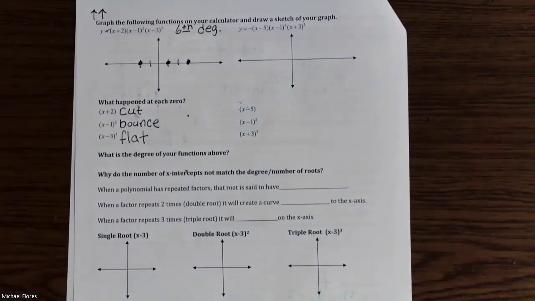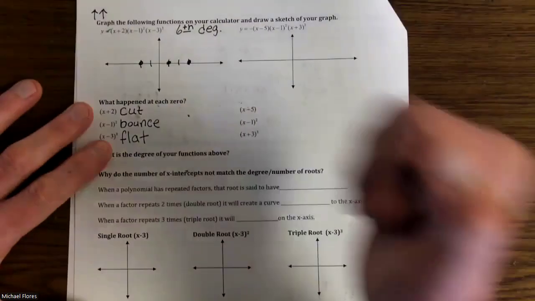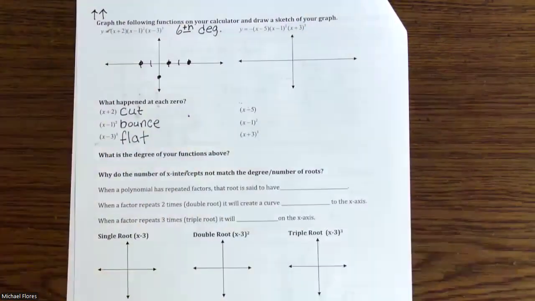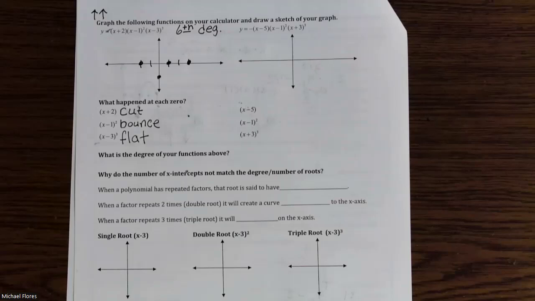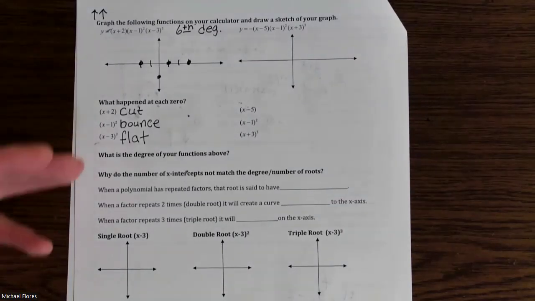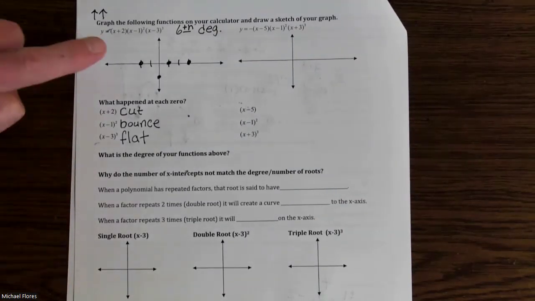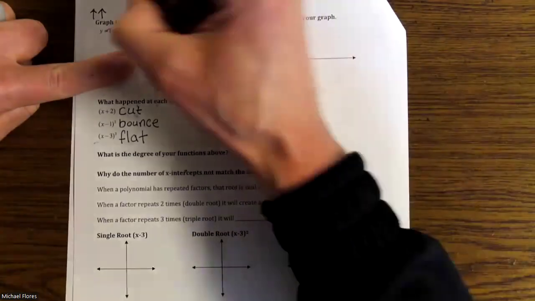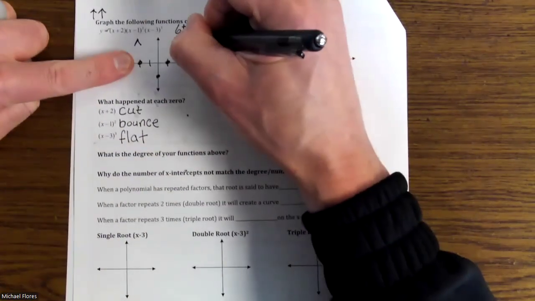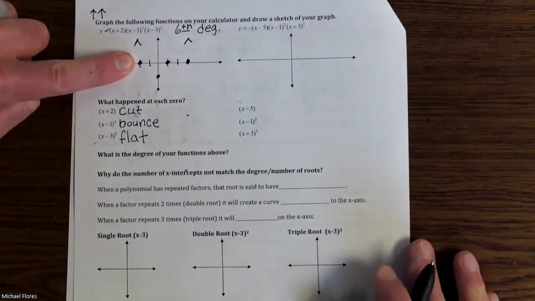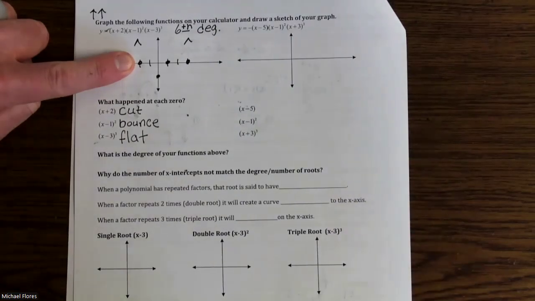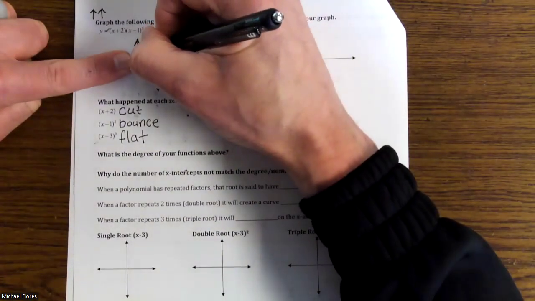Now, we don't have that big of a scale, so let's just say our y-intercept is going to be here. Now, here's where all this stuff comes in handy. At -2, let me draw my arrows really quickly. I know my end behavior is going to be up, up. At -2, our graph should cut through that x-intercept. So like this.